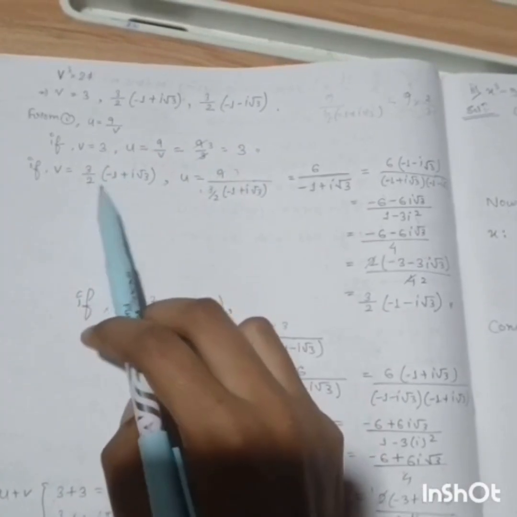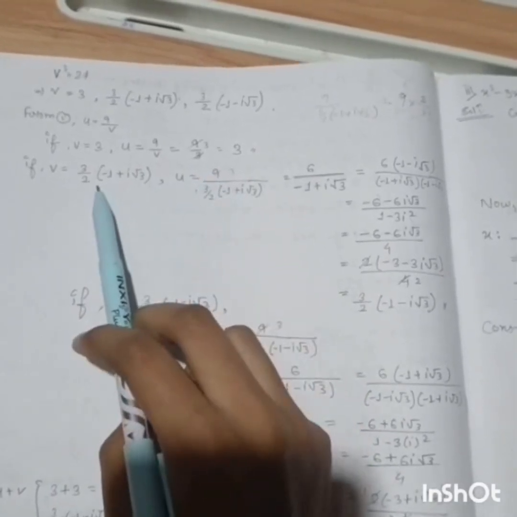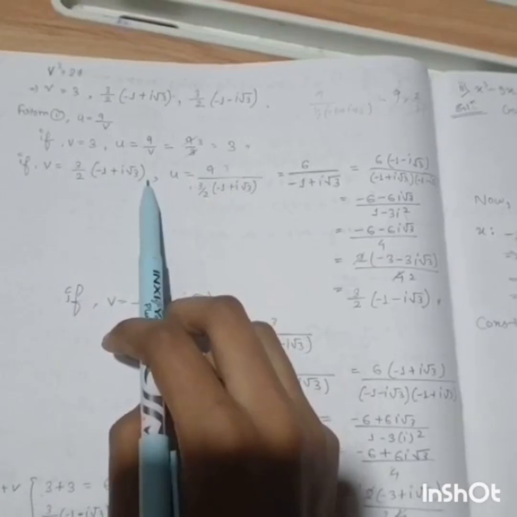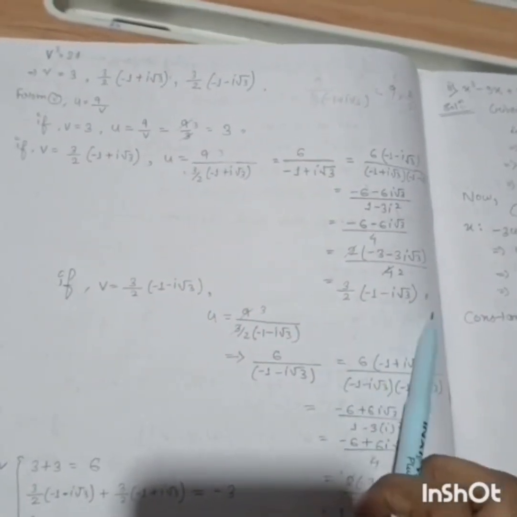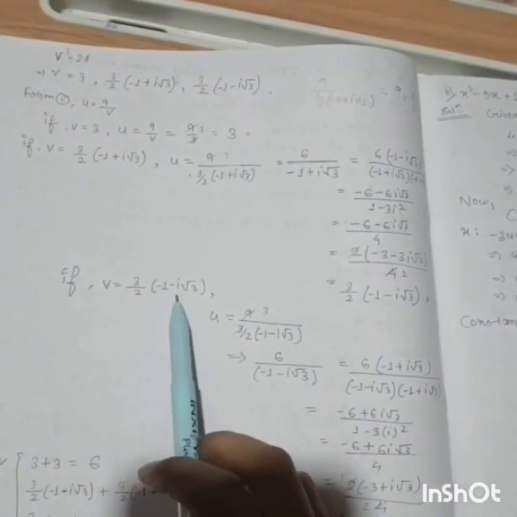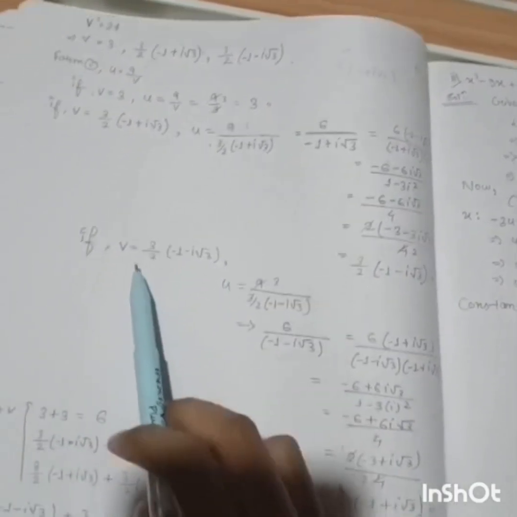If v equal to 3 by 2 times (minus 1 plus i root 3), then u equal to 9 by v. Put the value of v, then solving, u is 3 by 2 times (minus 1 minus i root 3). If v equal to 3 by 2 times (minus 1 minus i root 3), then u equal to 9 by v. Put the value of v, then solving, u is 3 by 2 times (minus 1 plus i root 3).